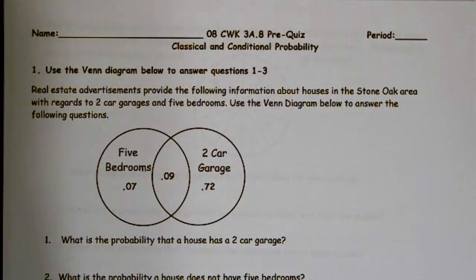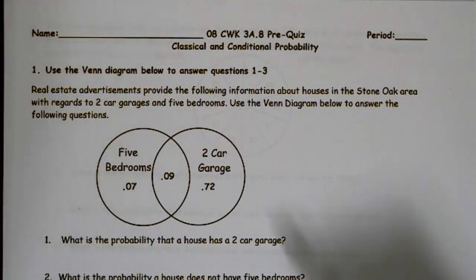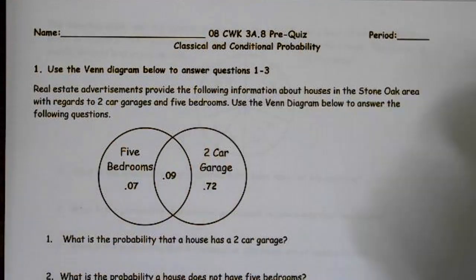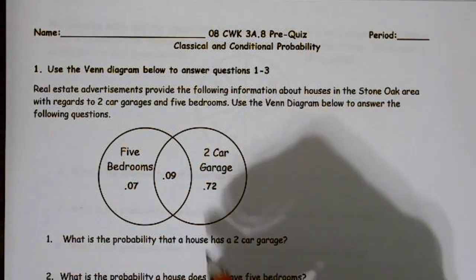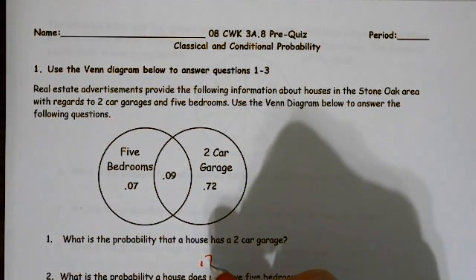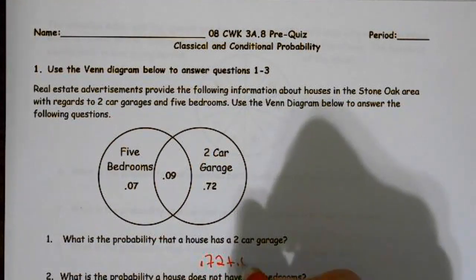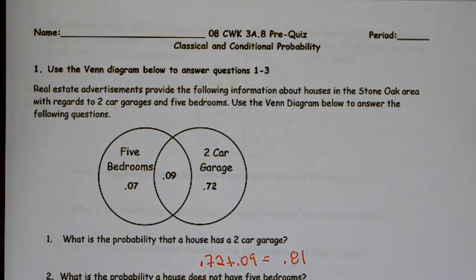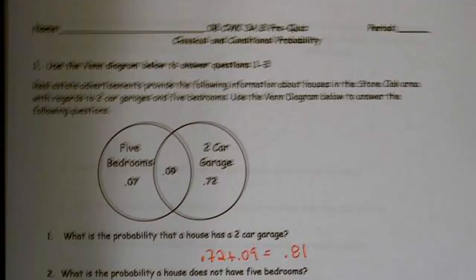A real estate advertisement provides the following information about houses in the Stone Oak area with regards to a two-car garage and 5 bedrooms. Use the Venn diagram below to answer the following questions. What is the probability that a house has a two-car garage? Well, this circle right here includes two-car garage. So in this case, we have 0.72 plus 0.09 equals 0.81. So there's an 81% chance that a house has a two-car garage.